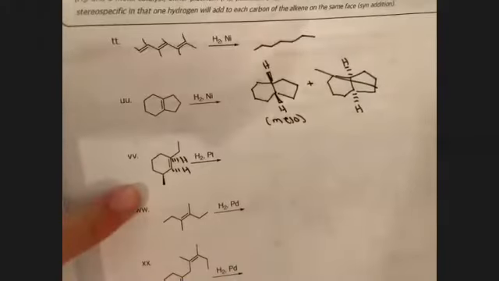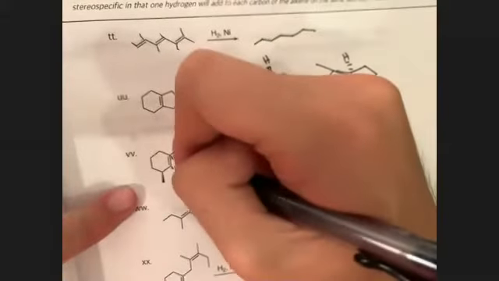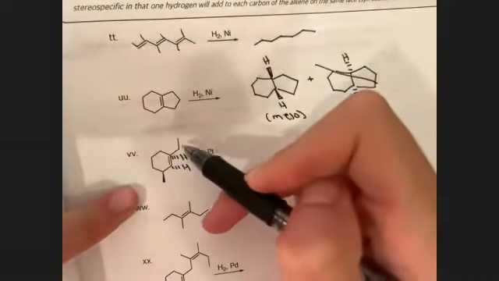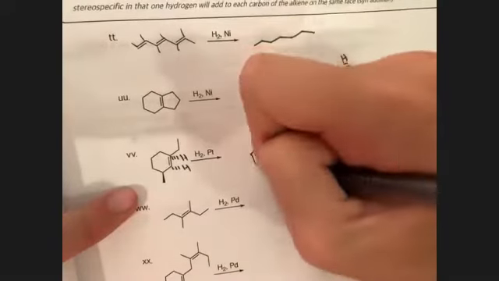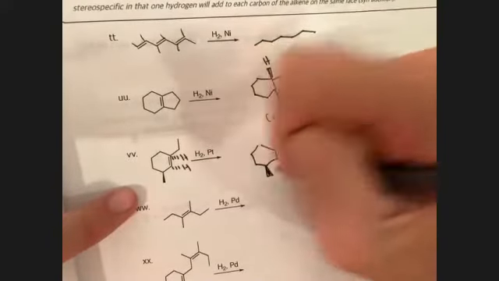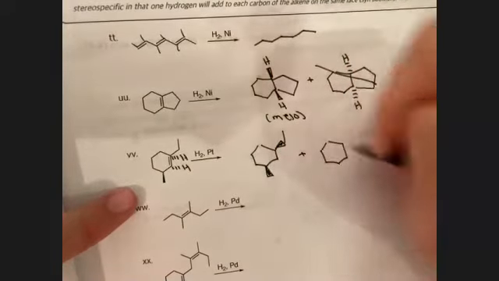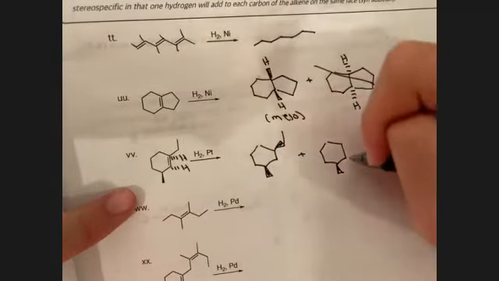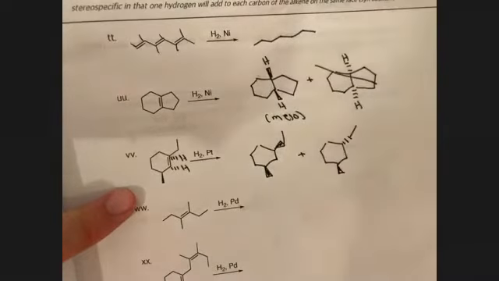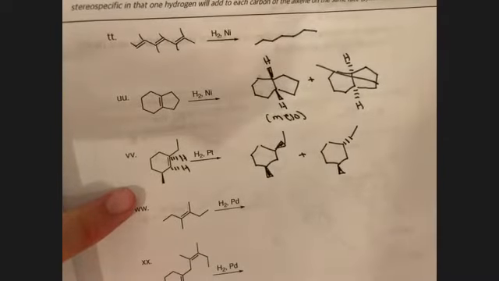That is what syn addition is. And it could also be added on the wedge as well, so it just depends. So if it is added on the dash, that forces this ethyl group up. Okay, so then that would result in this, and then we also can't forget this other diastereomer. Okay, so those two structures, and that's that.